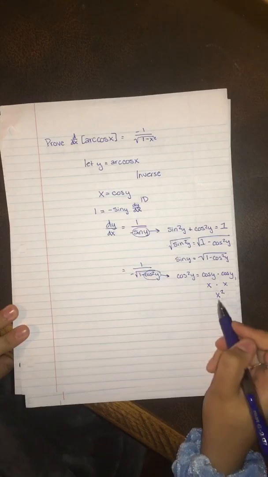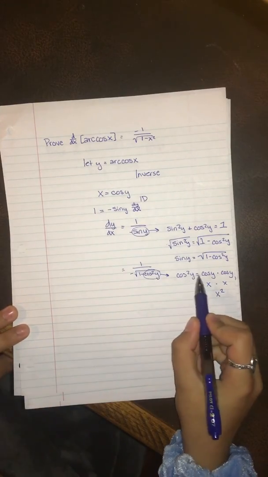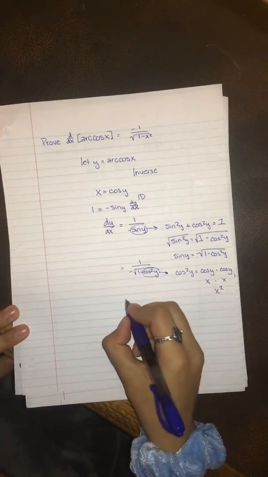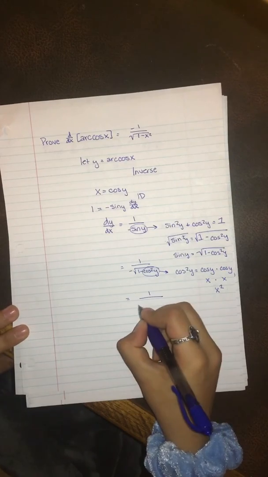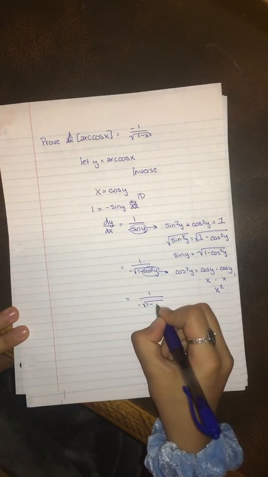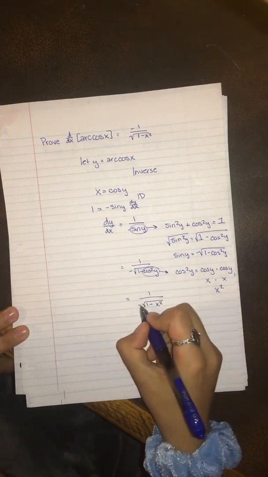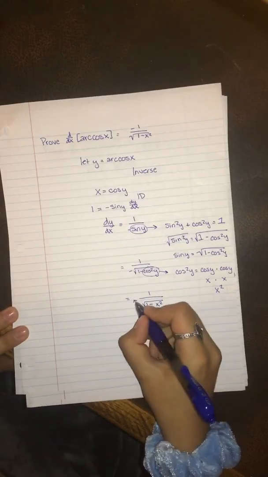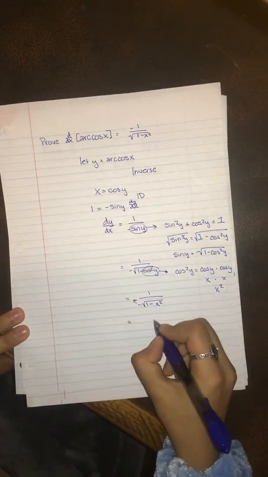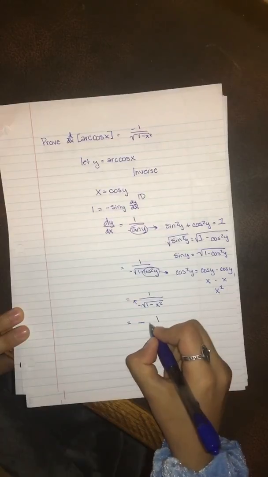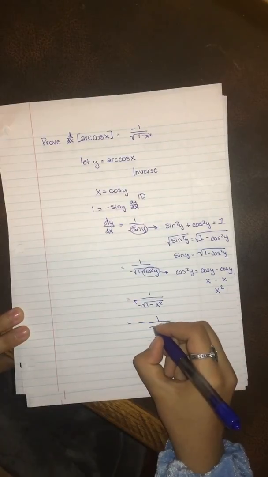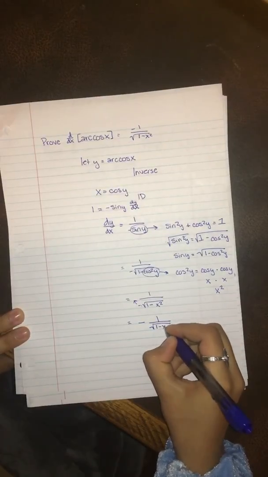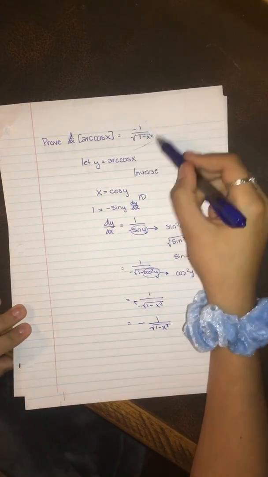So I'm going to take this, I'm going to plug it back in for cosine squared y, which is what we just solved for. So you get 1 over negative square root of 1 minus x squared. Then I'm just going to take this negative, push it out to the front so it's not in the denominator. So that gives you your final product of negative 1 over square root 1 minus x squared. And that's what we were trying to solve from the very beginning.